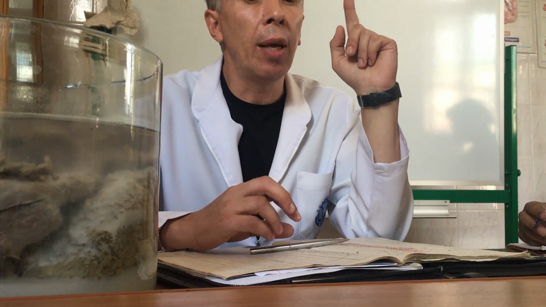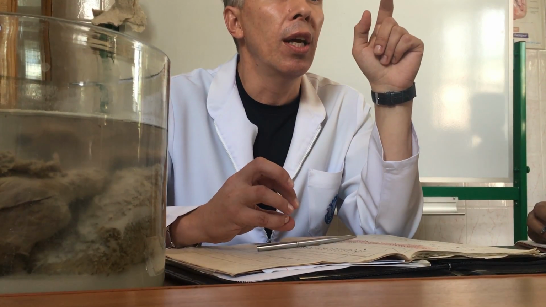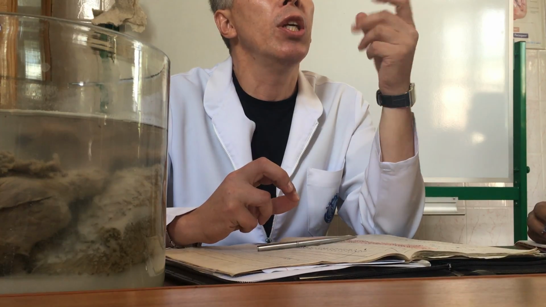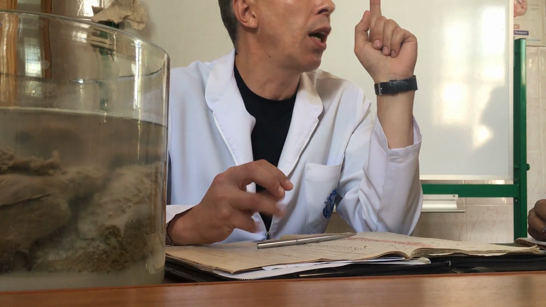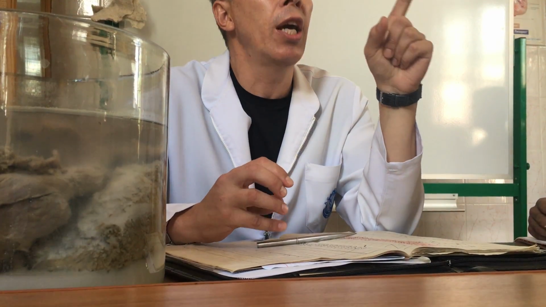Also, a third type of circulation can be distinguished. This type of circulation serves the heart itself like an organ, because the heart also is an internal organ. Name of this circulation? Cardiac circulation.